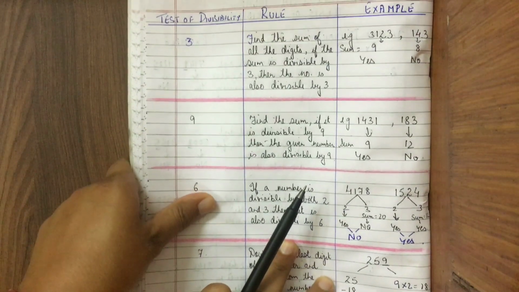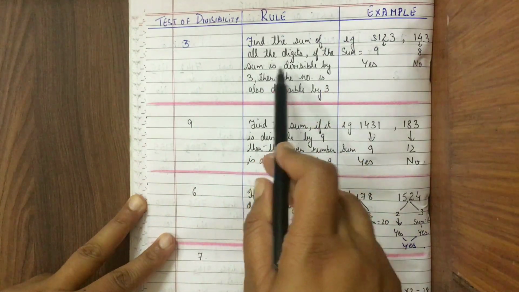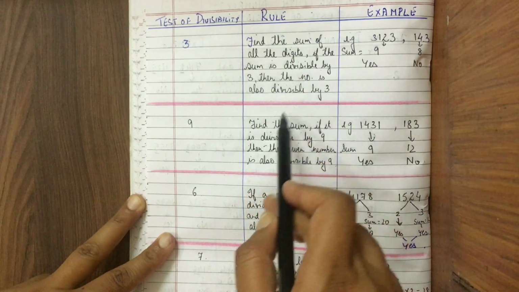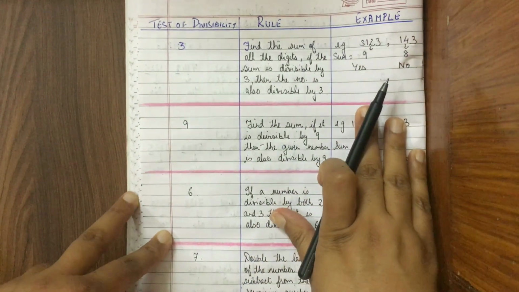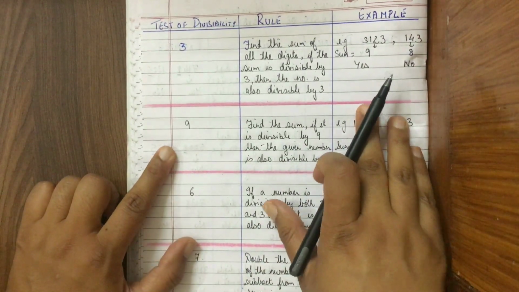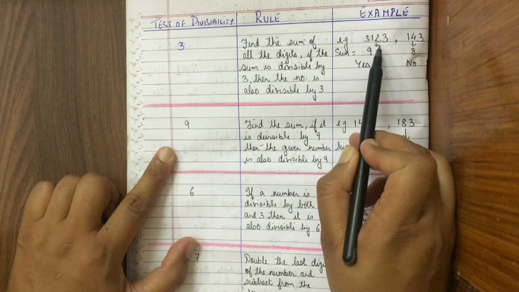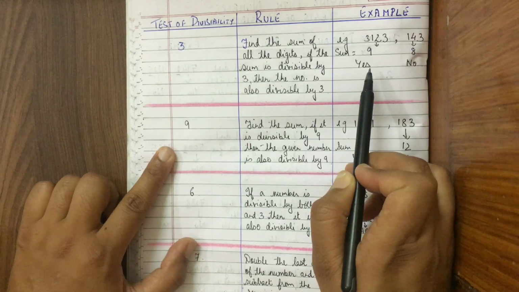Moving to the next, the divisibility test by 3. Now to check whether a number is divisible by 3, we will find the sum of all the digits. If the sum of the digits is divisible by 3, then the number is also divisible by 3. I have taken an example over here, 3123. If I add up all the digits, 3 plus 1 gives me 4, plus 2 is 6, plus 3 is 9. The sum comes out to be 9, which is divisible by 3. So yes, this number will be divisible by 3.